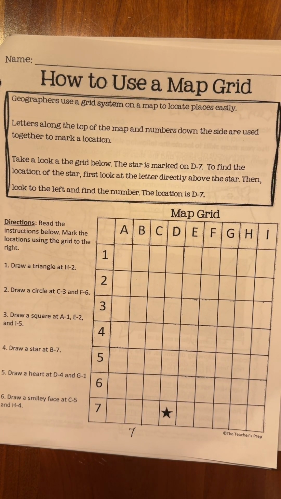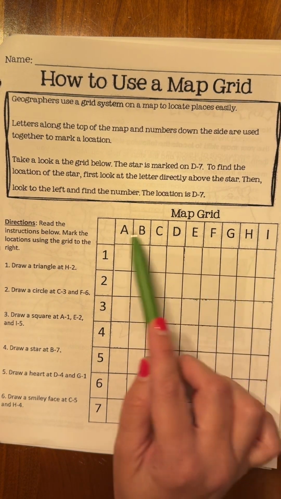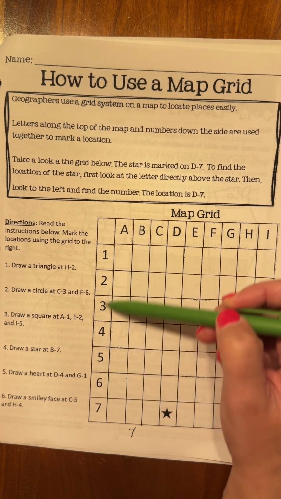Okay, so when we use a map grid, this is something you're probably familiar with. This is something that you have oftentimes used in math. It is also something, if you've ever played the game of Battleship, that you have played. So there are some letters on the top of the grid and there are numbers on the bottom.